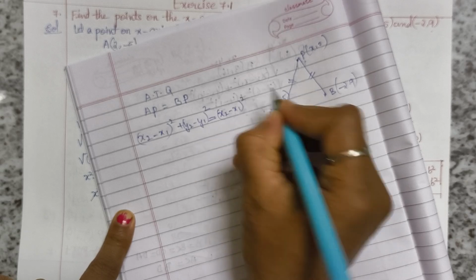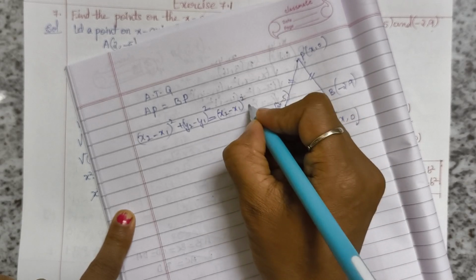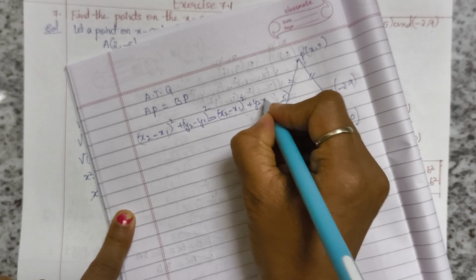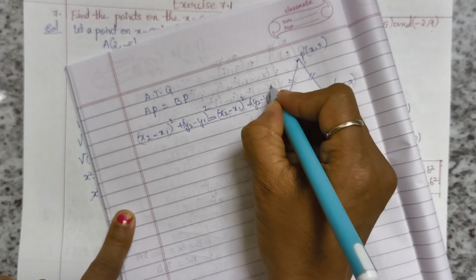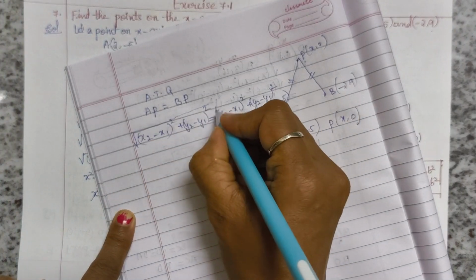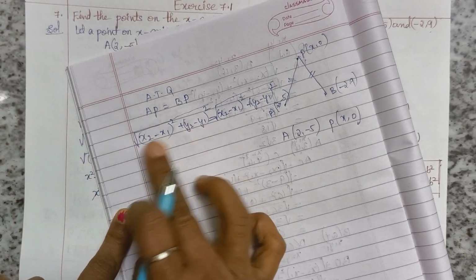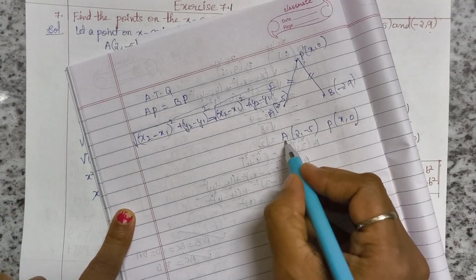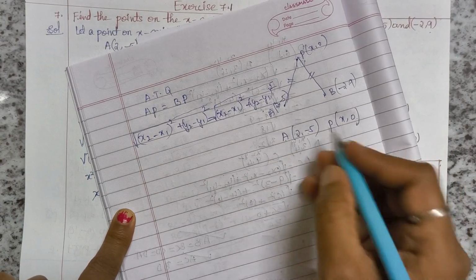This one marks also is there. Square root of (x2 minus x1) whole square plus (y2 minus y1) whole square. Here also under root. And you take here also under root. First AP values we will apply. A means 2, minus 5, P means x, 0.